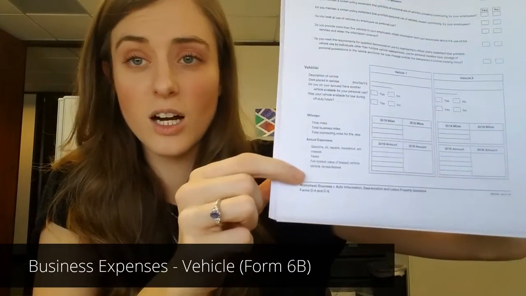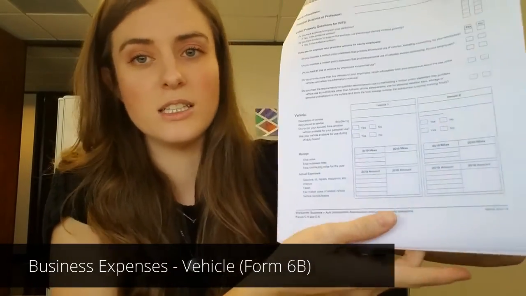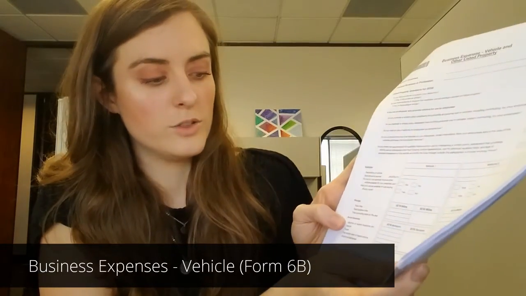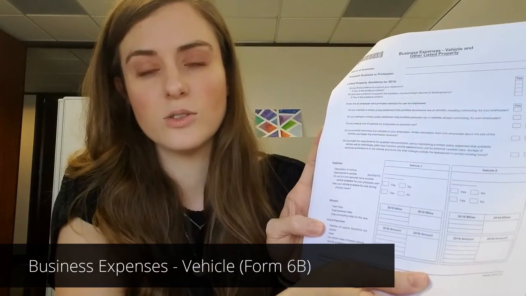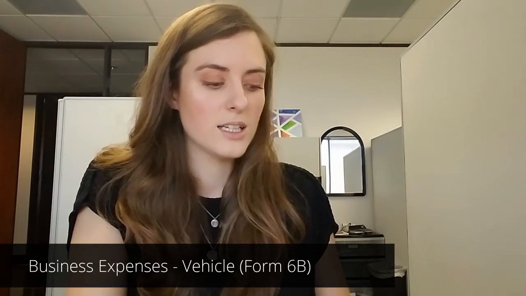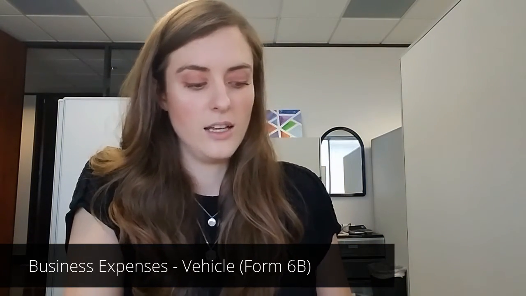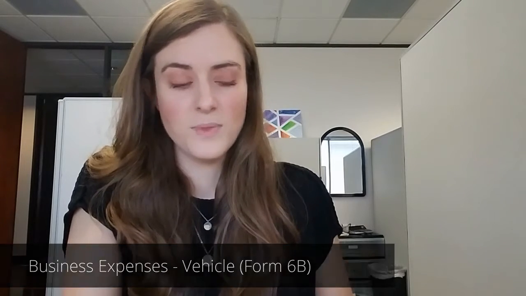But then the other option can save some people a lot of money, so you should know about it as well. But that is a matter of tracking all of the expenses associated with using your car for business. So this includes gasoline, oil, repairs, insurance, interest, taxes, and vehicle rental or leases.